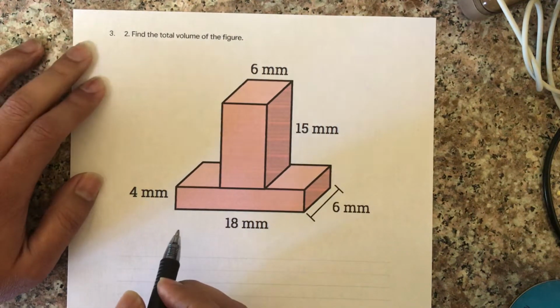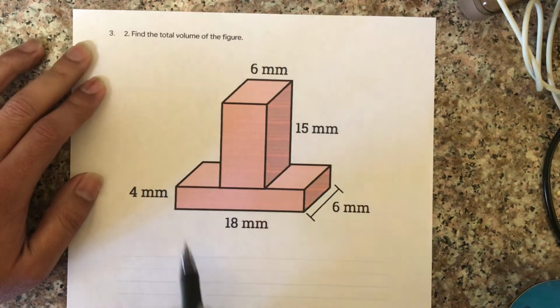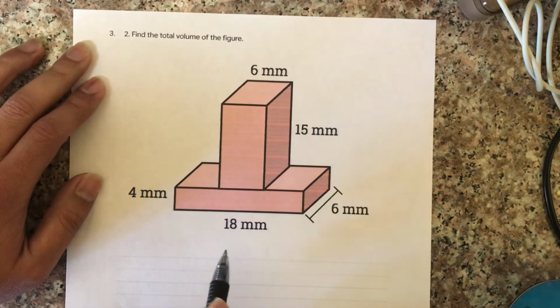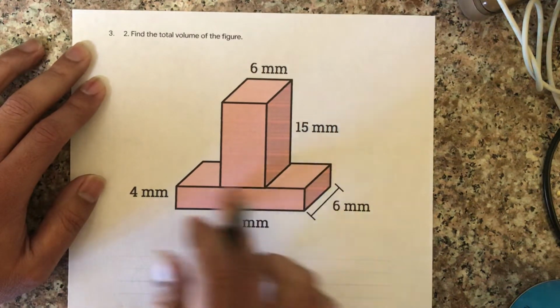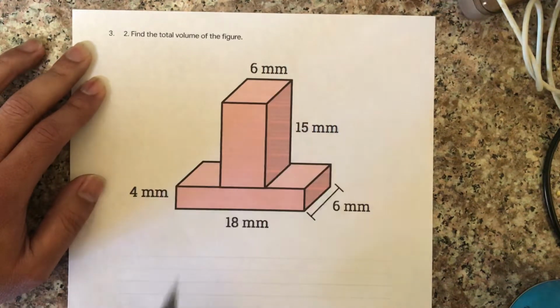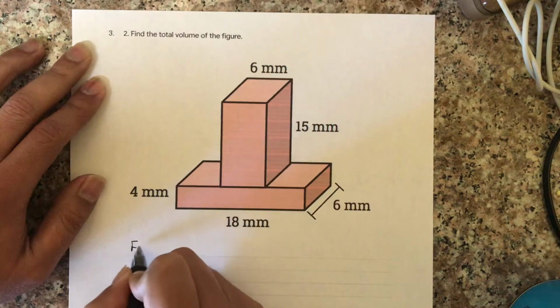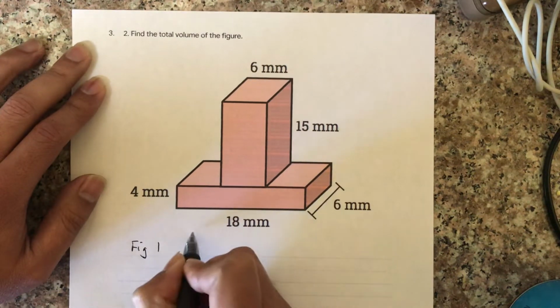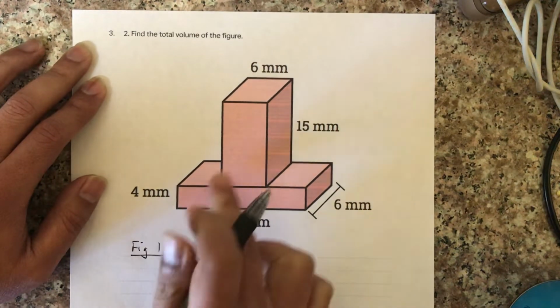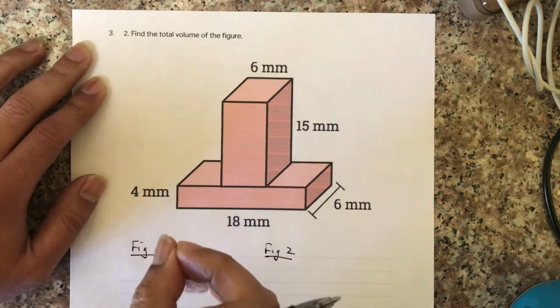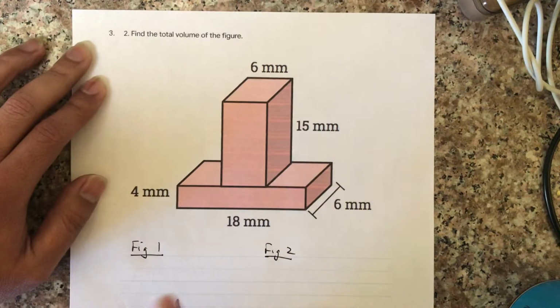So the first thing you need to do is choose either one. I'm going to choose the bottom one because I think it has all my numbers. So I need to find the volume for this bottom figure, and I need to find the volume of this top figure. This is going to be figure 1, which is the bottom. This is going to be figure 2. And once I find the volume for both, I need to add those two numbers together to find the total volume for the whole thing.